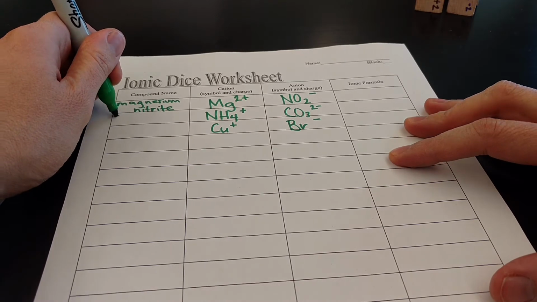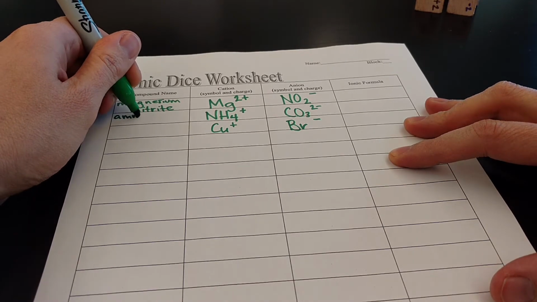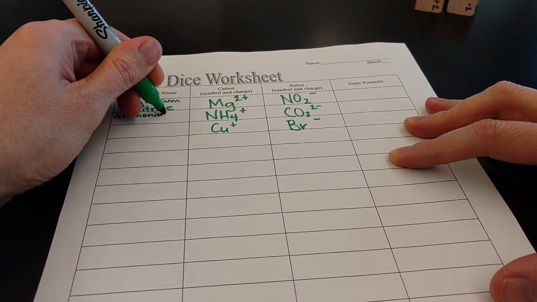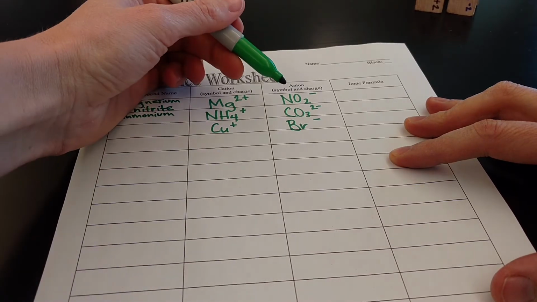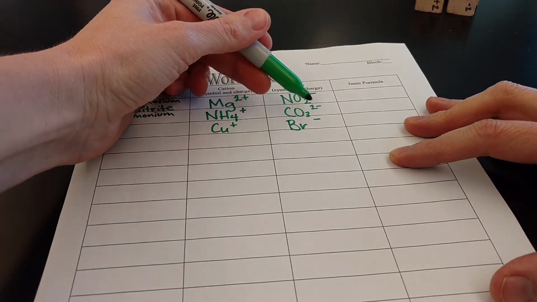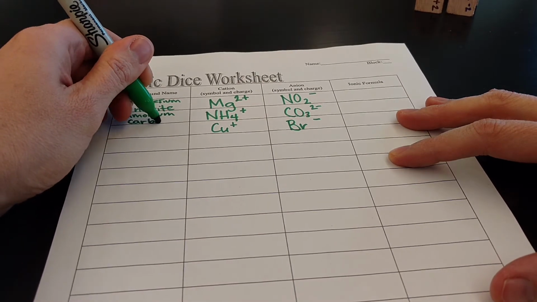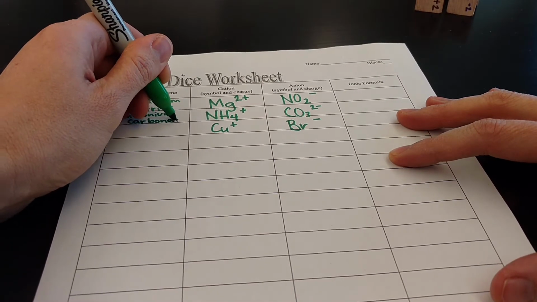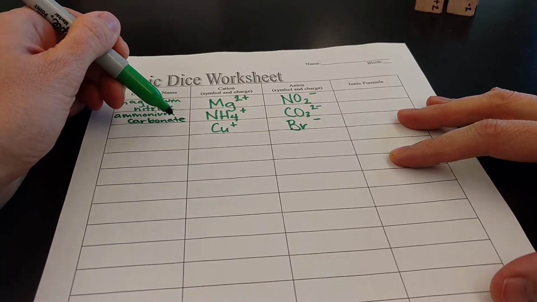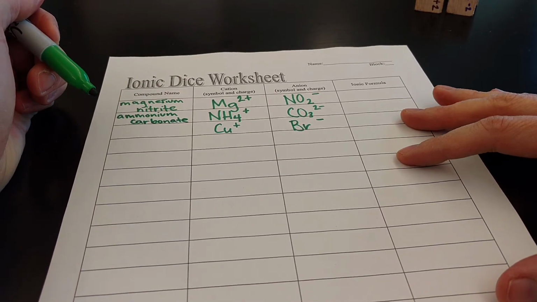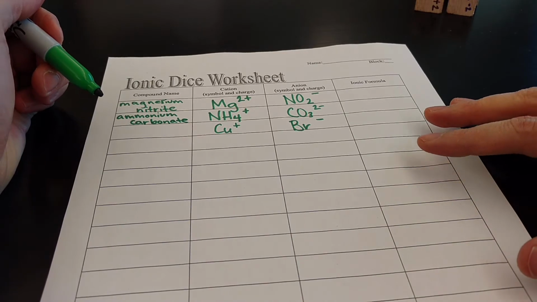NH4 is called ammonium. And it's going to be bonded with CO3 2-, another polyatomic ion, and that is called carbonate. Remember, our ITE and ATE signify that there's oxygens in that polyatomic ion.